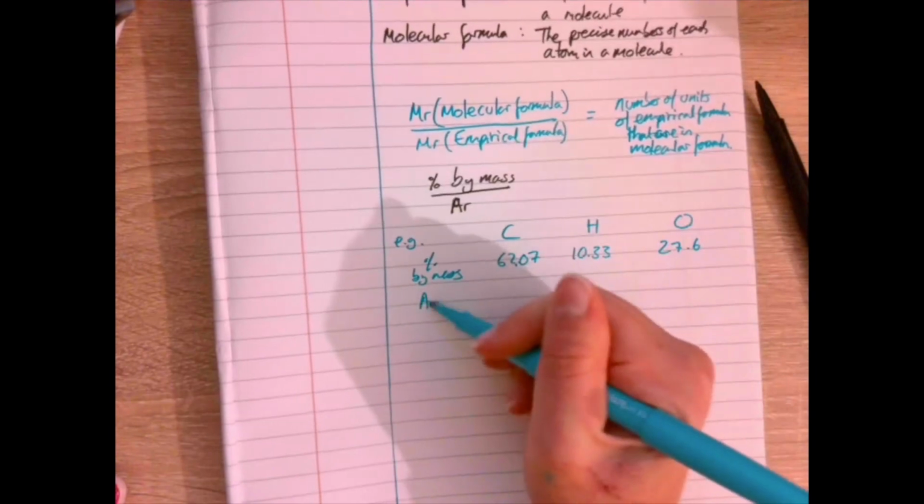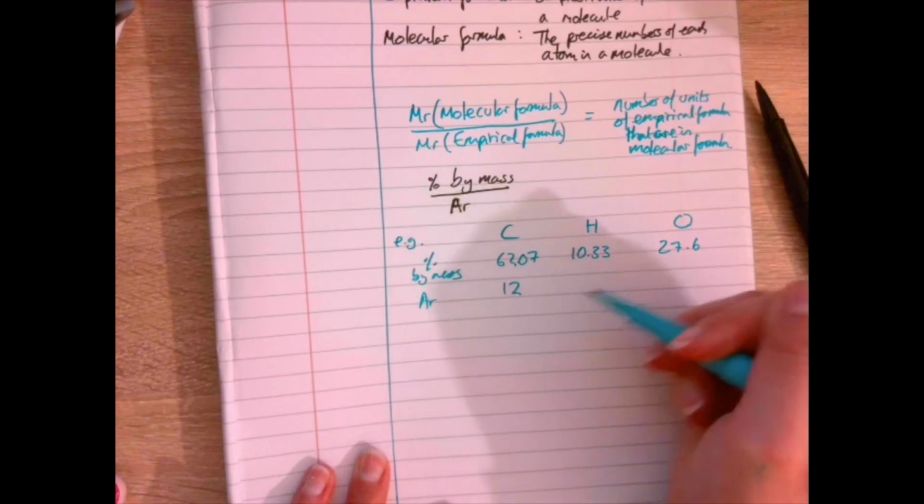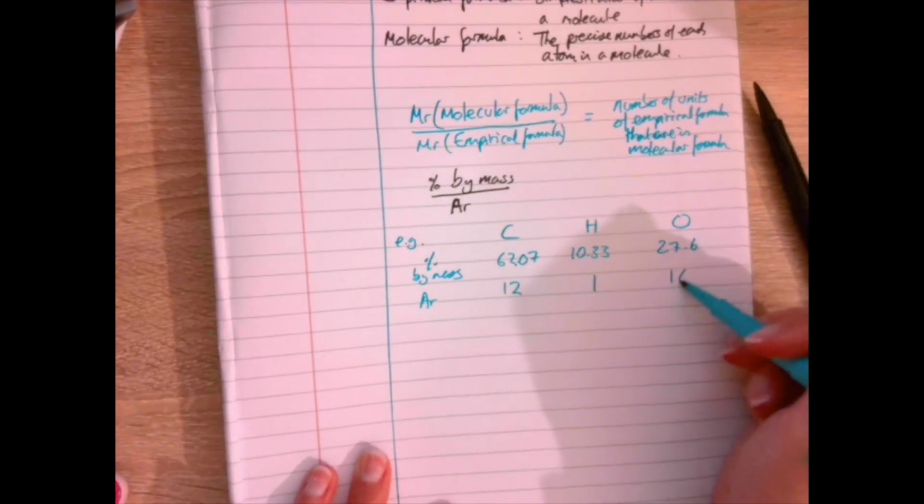We then want to consider our relative atomic masses of each of these atoms. So for carbon that's 12, hydrogen is 1, and oxygen is 16.